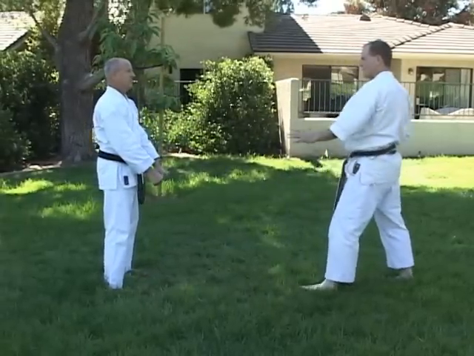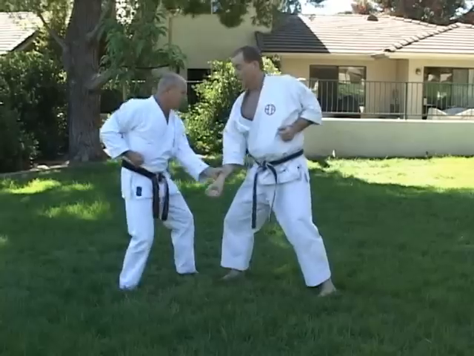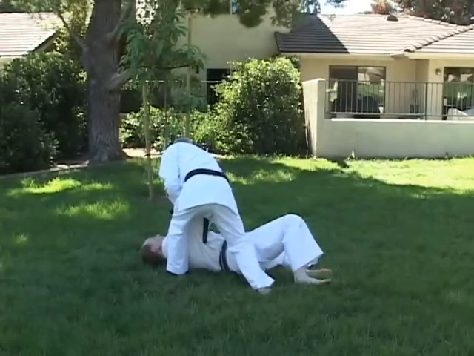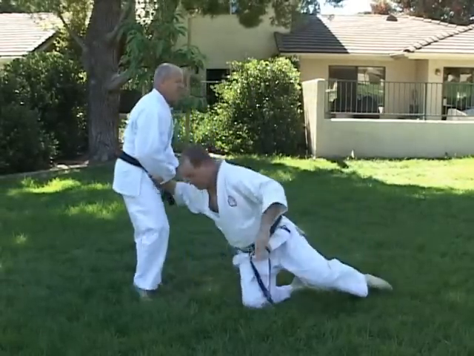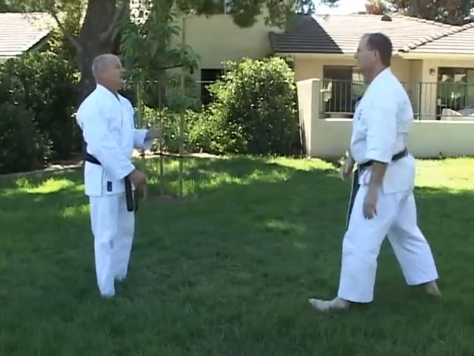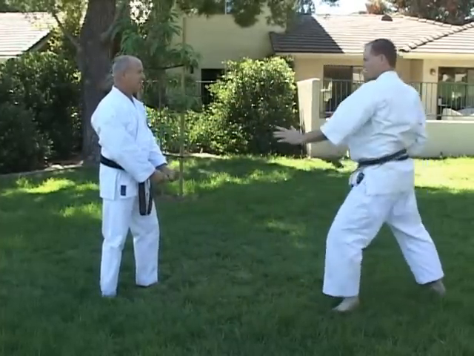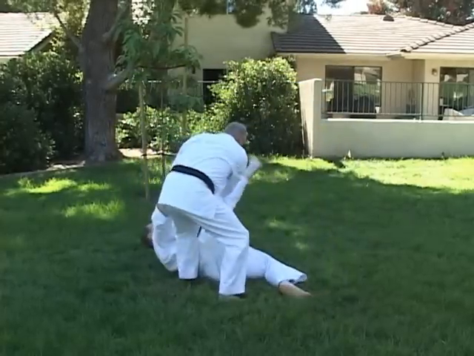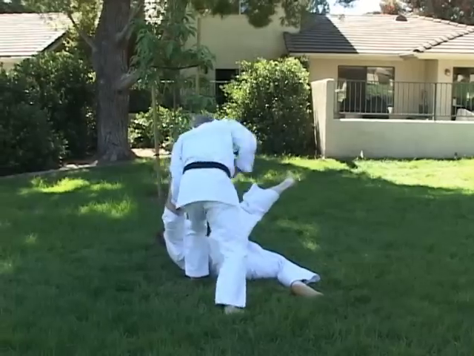Comes reach or punch center, here, push, hit, down. Punch, chudan, here, grab the leg at the top.